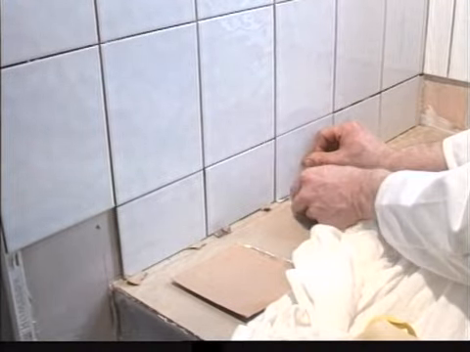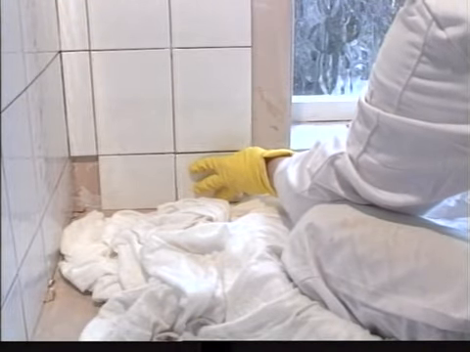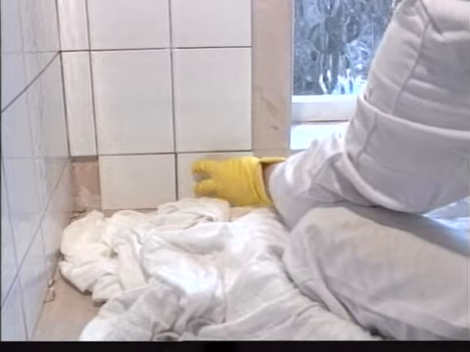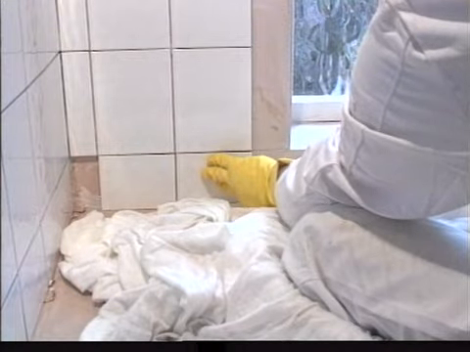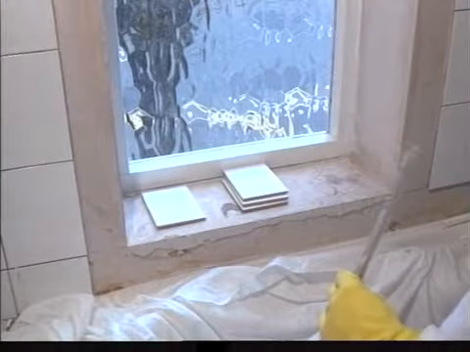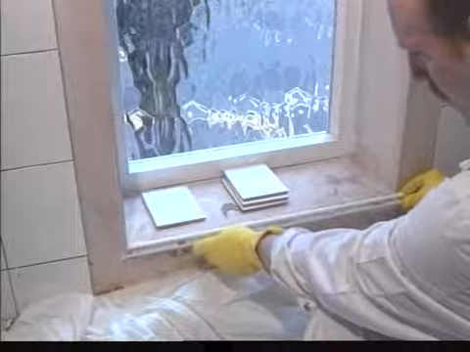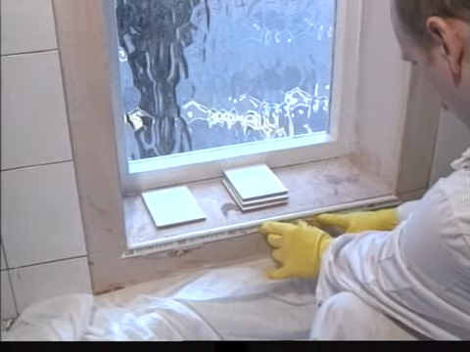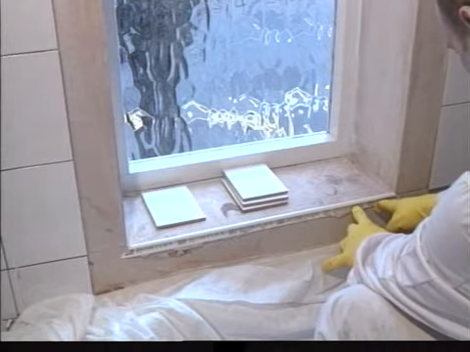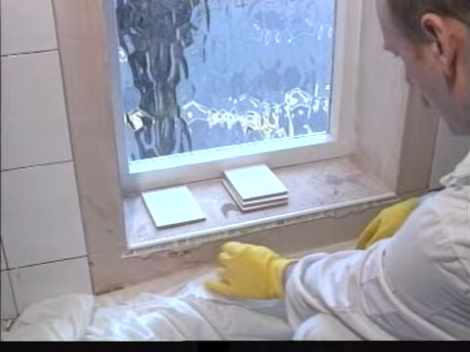Continue the same process around the bath. Now we can concentrate on the window profile. Fit the trim across the bottom of the windowsill. Mark and cut sufficient tiles, apply adhesive, and fix.